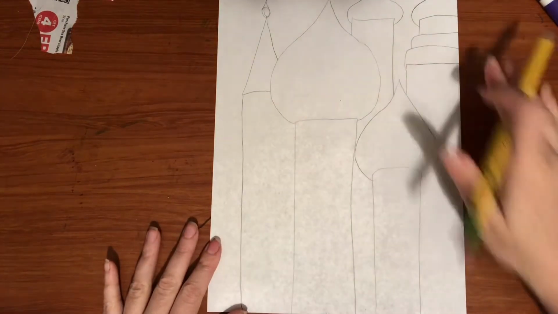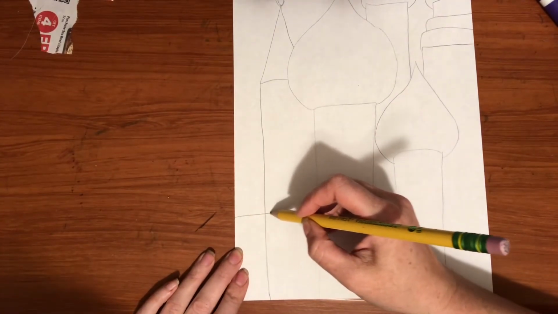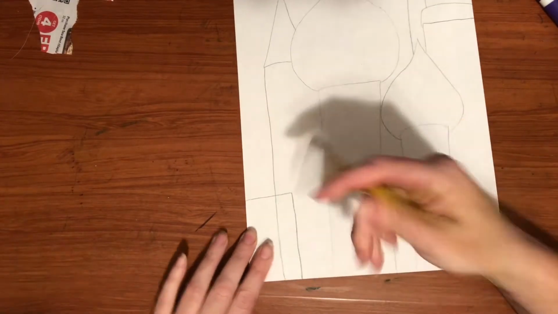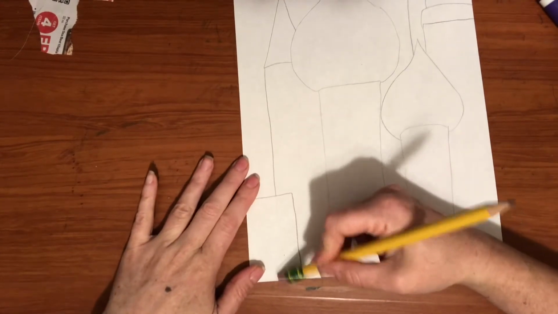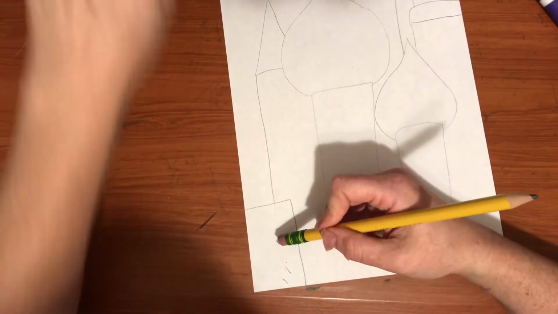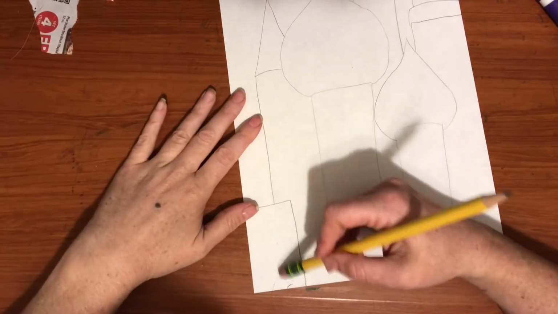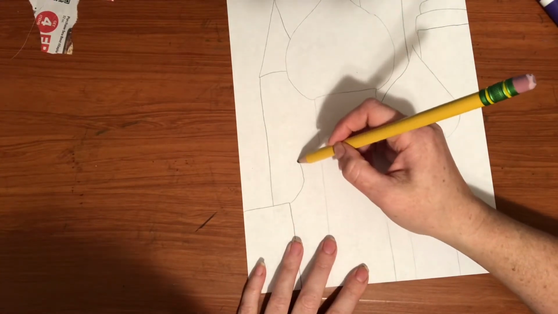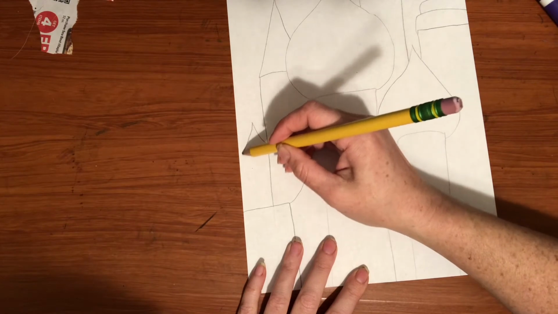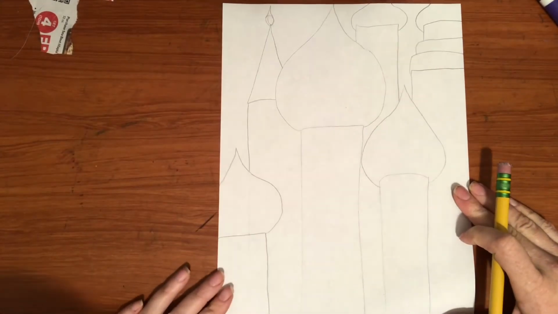It's going to be up to you how you want to fill your page. I think I might have just a smaller one up here. And I'm going to erase that line to show that this one's in the front. And then I'm also going to add another little dome. So I'm going to have it go out and up to that point and then back out over. And now I have my buildings all ready to go.